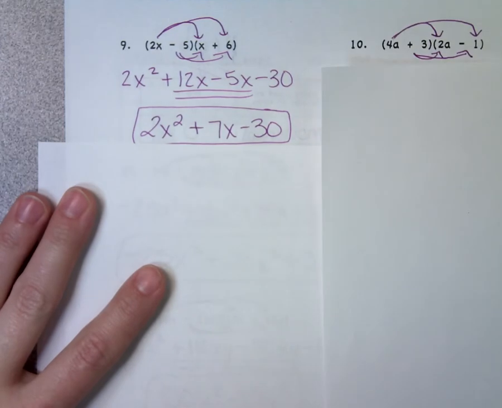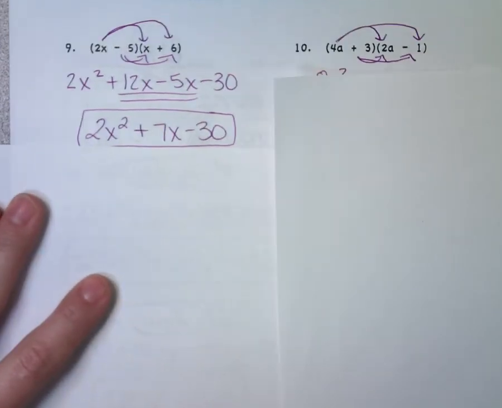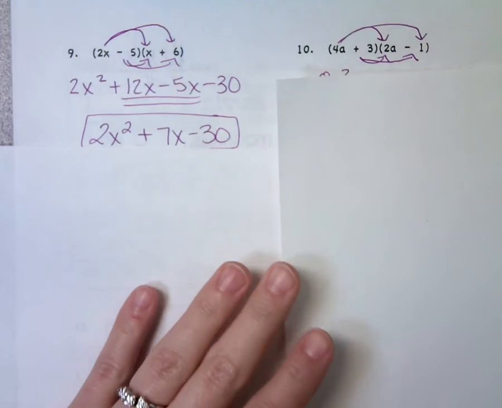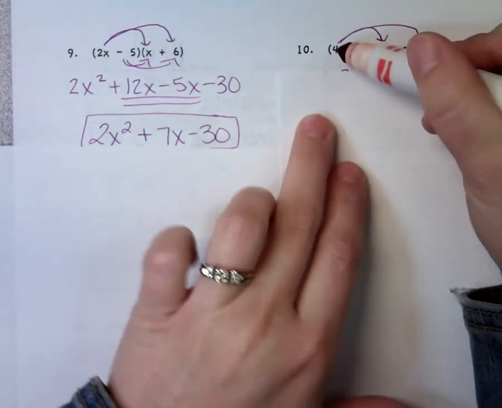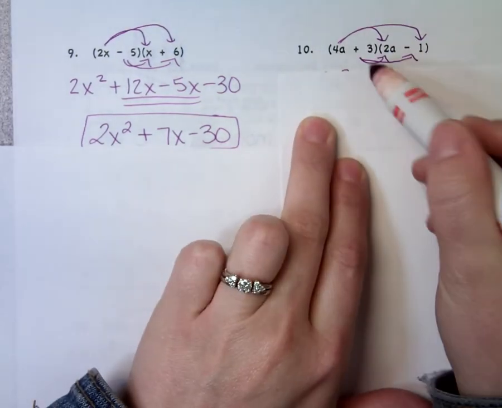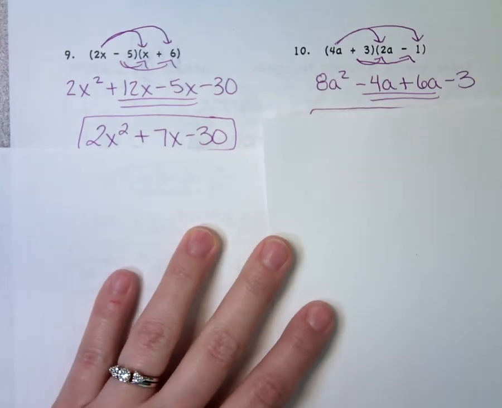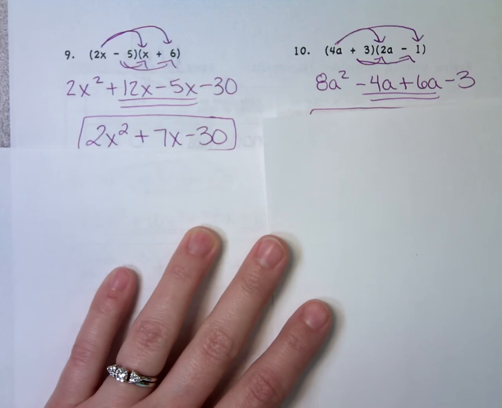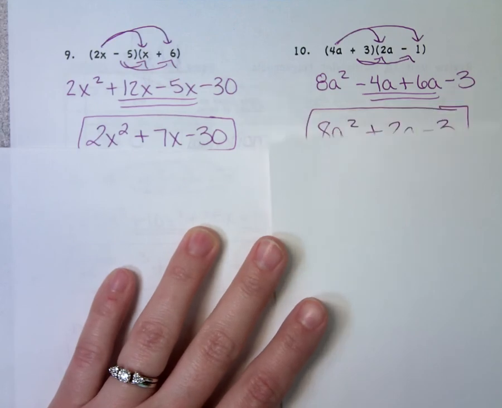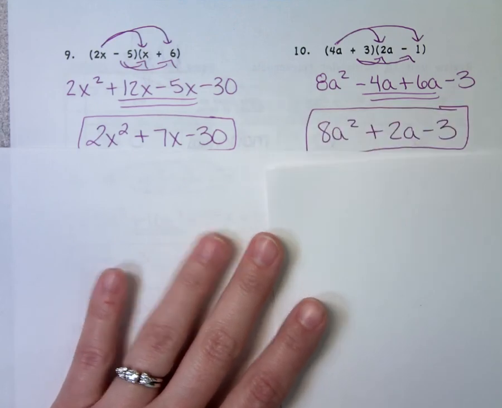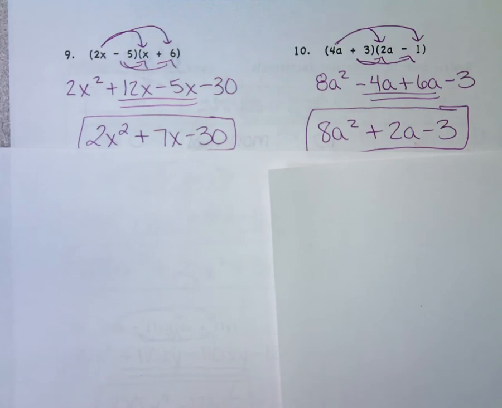Number 10. Same situation. My parentheses are smushed, so I'm multiplying. So I'm going to distribute the 4a, and then I'm going to distribute the 3. This is what you get when you do that. If I combine like terms in the center, I get a positive 2a. And then everything else just drops down. Drop, drop.